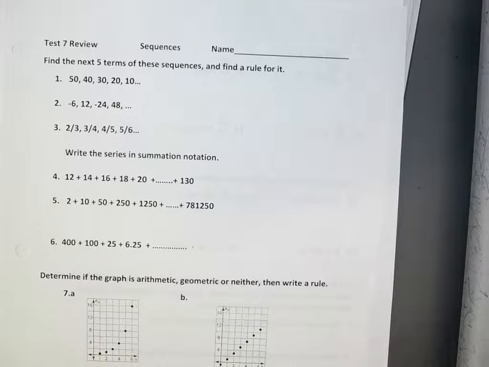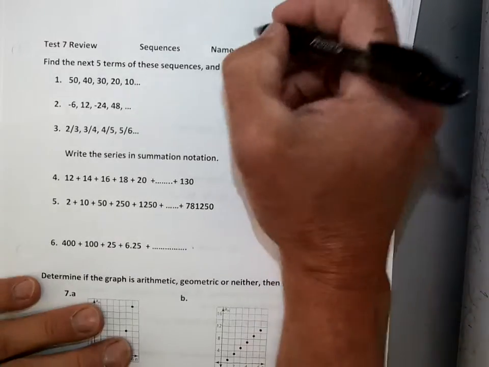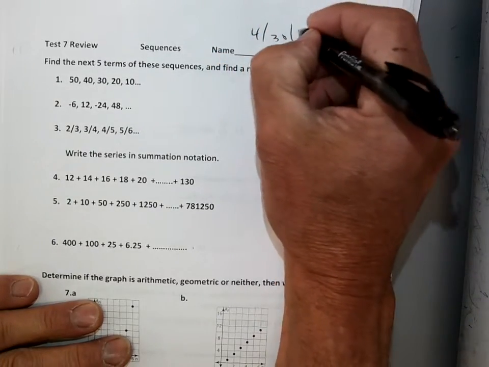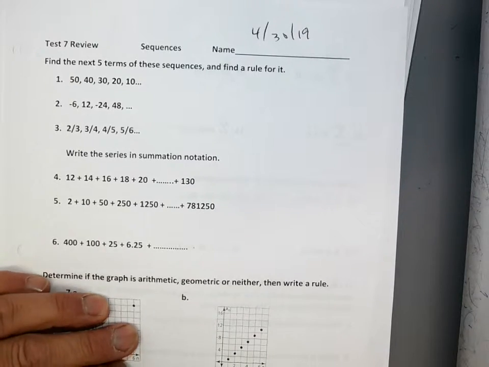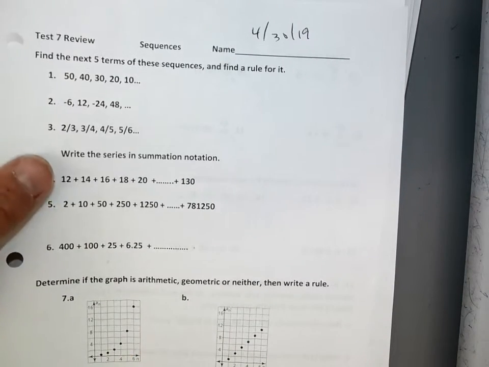We are live. Okay, so today it's review day. 4/30/19. So it's Landon's birthday and Bijou's birthday today. They're twins.